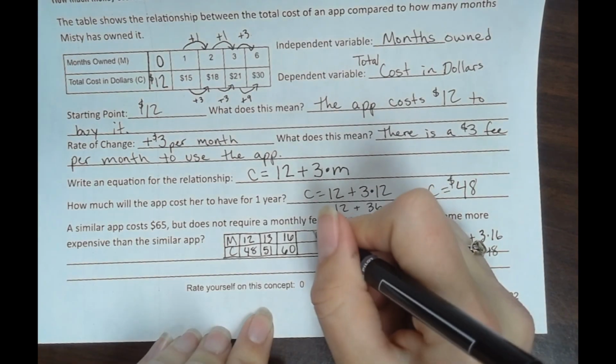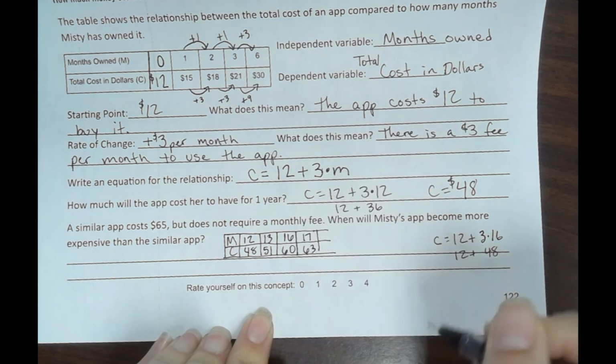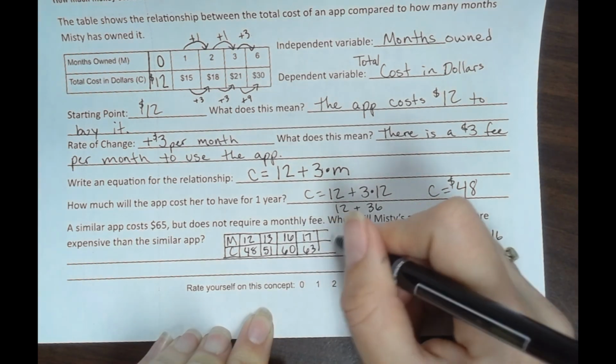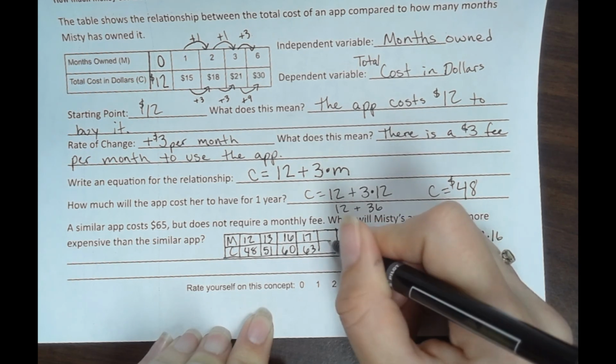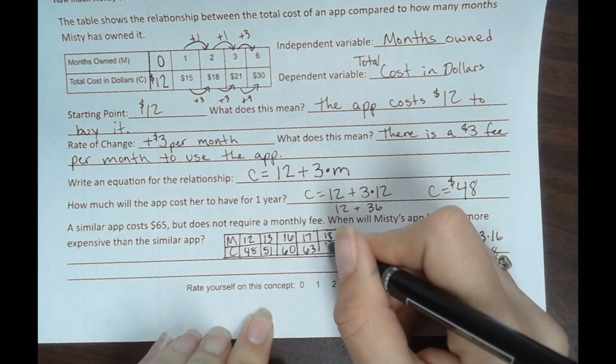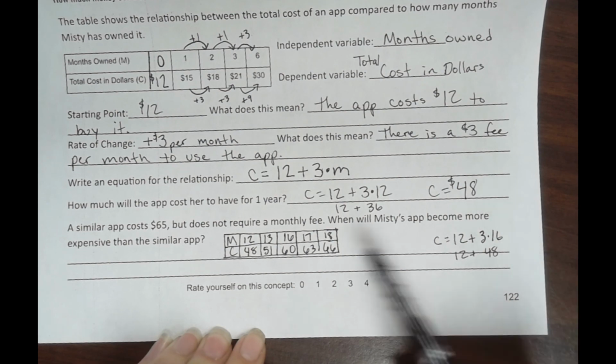So from here, 17 would be 63 because that's $3 more because I only moved up 1 month. Pretty dang close now, so let's try the next one. So 18 would now be $3 more, 66. You see how you can play with it? The table can be helpful if you want to jump by ones, but if you want to jump more, you can use the equation to play around with it and get bigger answers. So right here, I see that I've crossed the $65 limit.